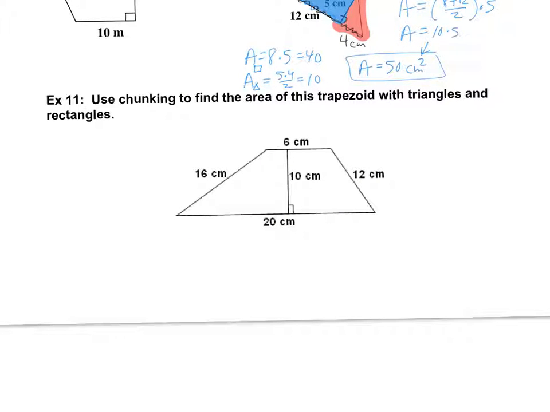So for example 11, I'm going to give you the choice. You can either cut this into pieces, and I would suggest cutting it so this is a triangle, you got a square of some kind, maybe a rectangle, and you got another triangle. Either do that, or just use the area of a trapezoid formula. It's entirely your choice. I will have both answers in about 30 seconds or so. Go ahead and give it a shot, and unpause it when you think everybody's ready.